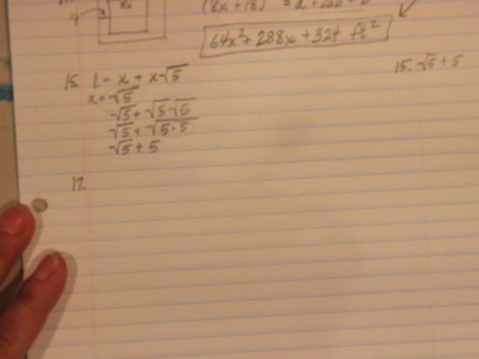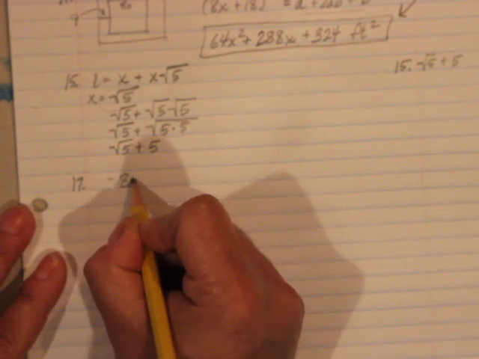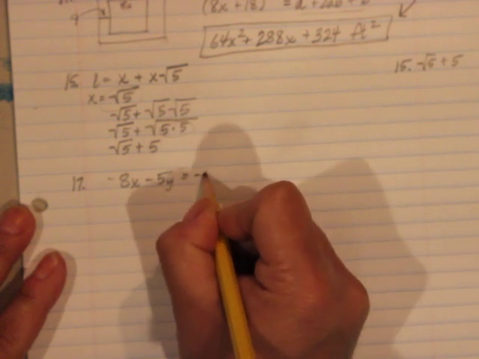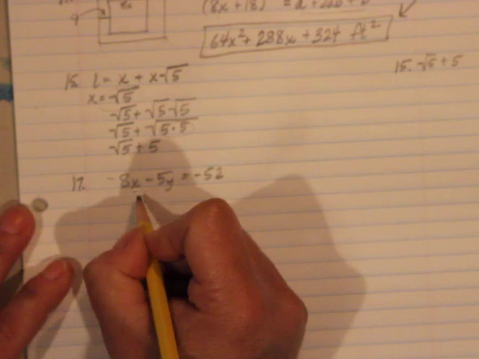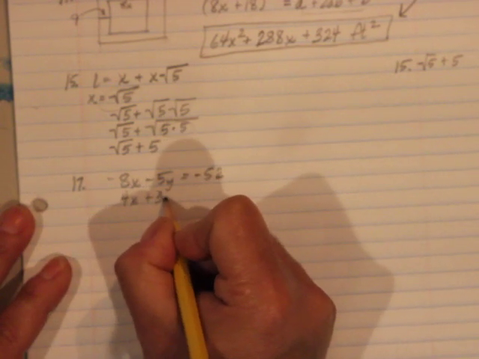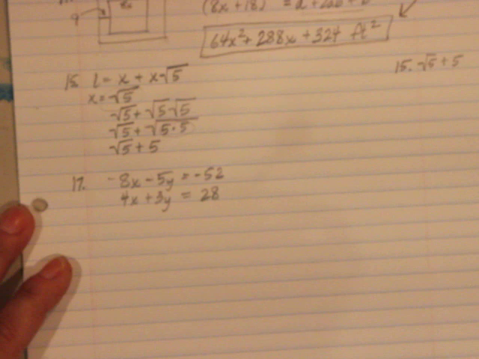Number 17. Solve the following system using the elimination method. I love that method. So I've got negative 8x minus 5y equals negative 52. And then I've got 4x plus 3y equals 28.